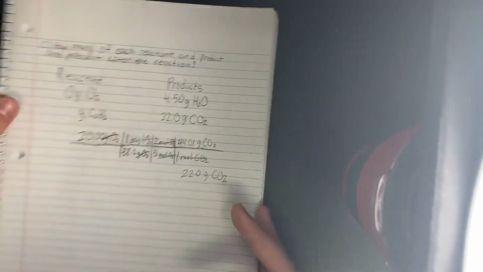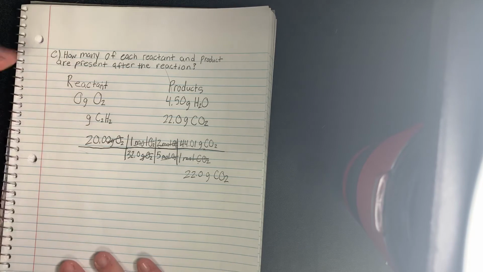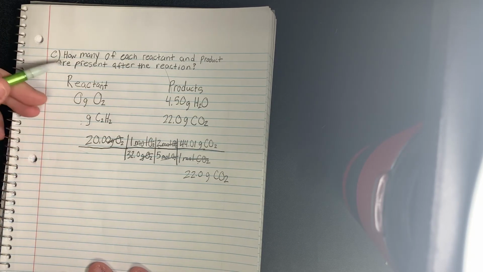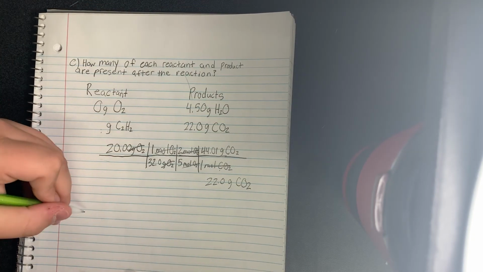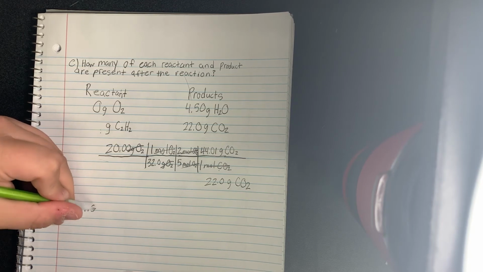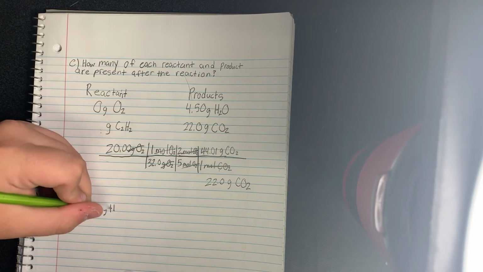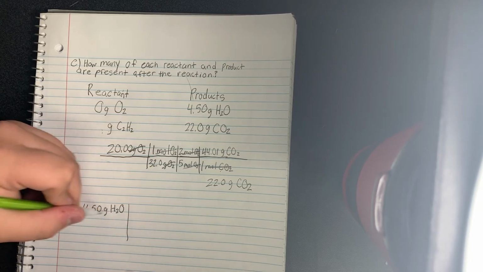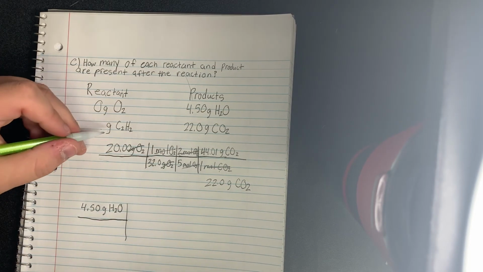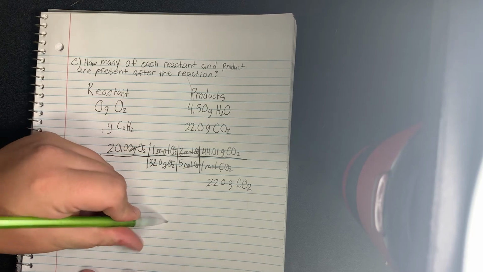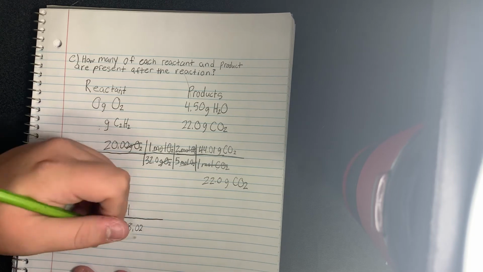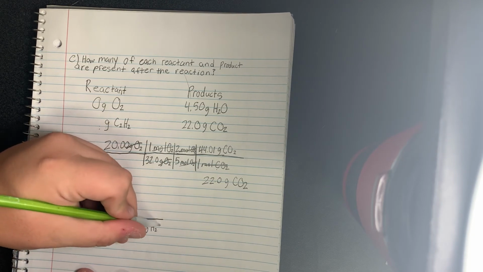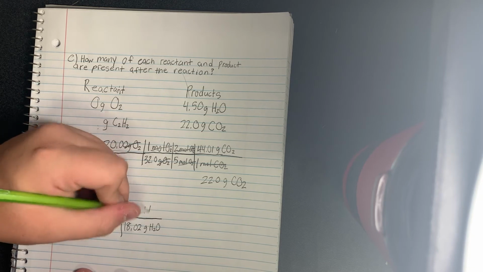Now we have our CO2, so now we need to determine how many grams of our excess reagent, or C2H2, is left over. So we want to take our product and go in reverse. In the 4.50 grams of H2O, we want to go from grams of H2O to grams of C2H2. So in 18.02 grams of H2O, there is 1 mole H2O.